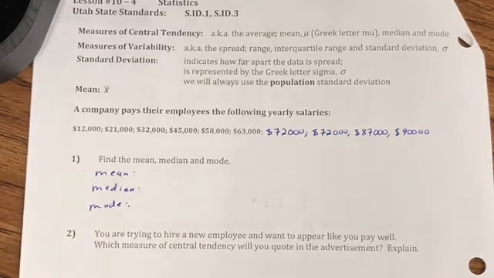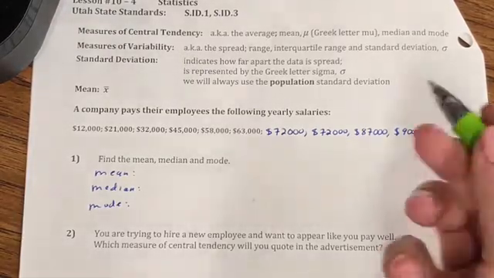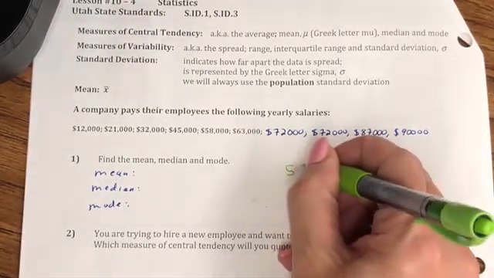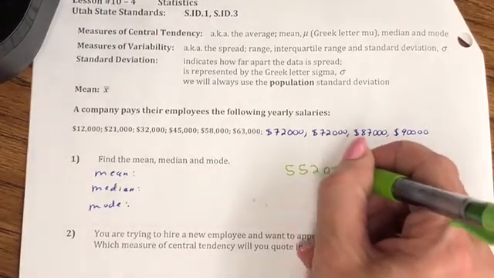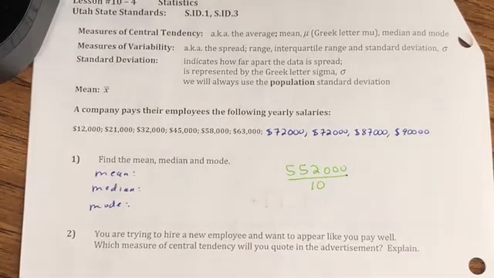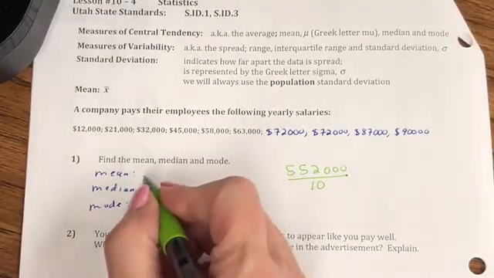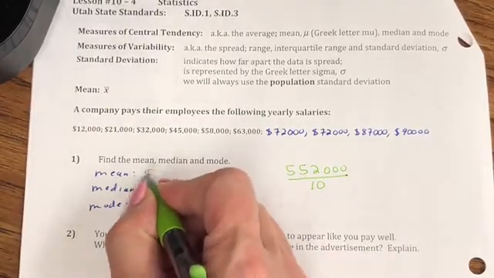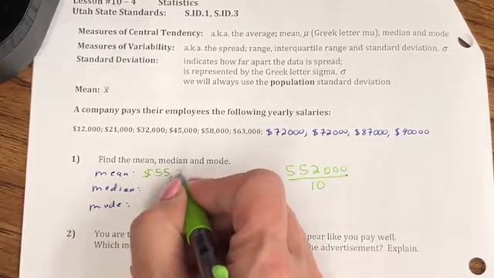So when I add up all those numbers, I'm going to get 552,000. And then there are 10 numbers, so I'm going to divide by 10. That gives me a mean of 55,200.